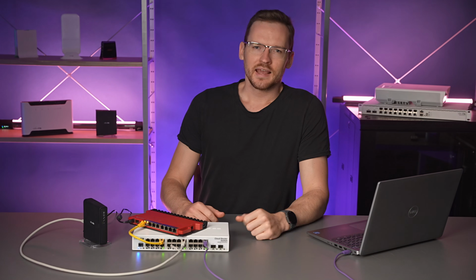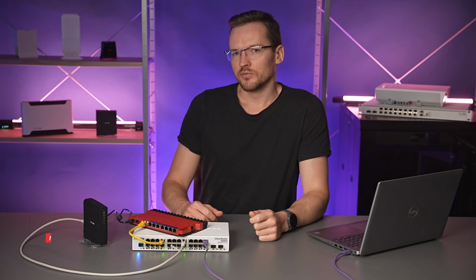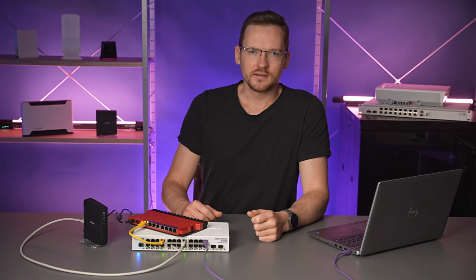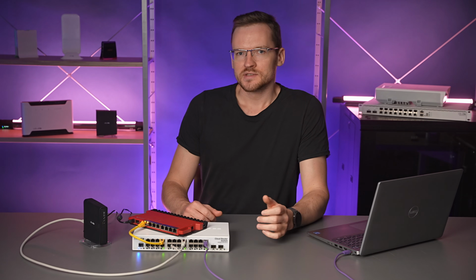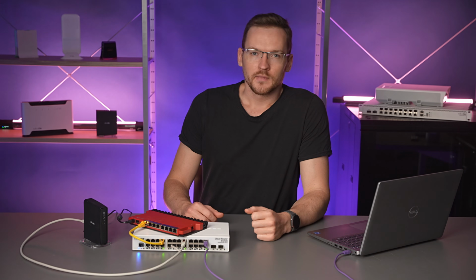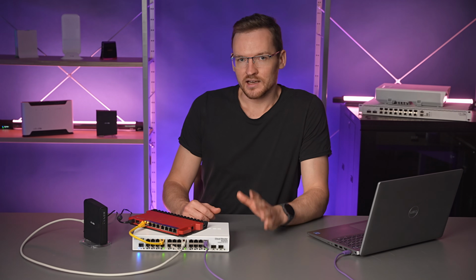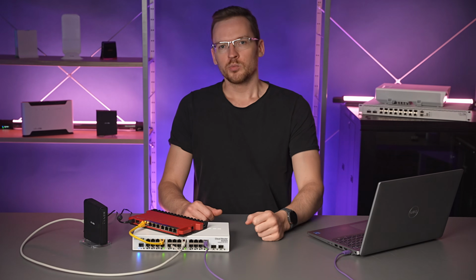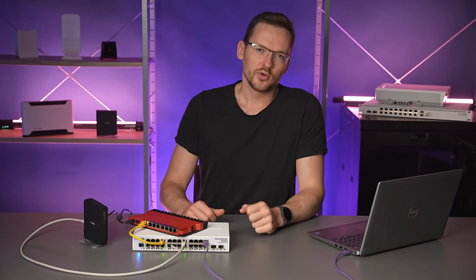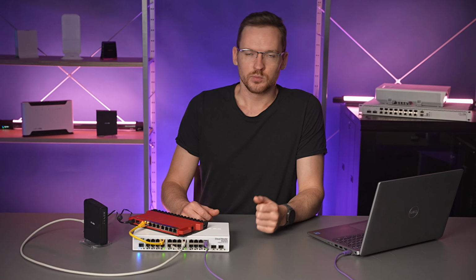Welcome back to the next part of the VLAN mini-series, where we are going to set up our VLANs using what we call VLAN filtering, which for most is going to be the superior method. Then we're going to find out how what we learned in the last video is complementary to this setup. And finally, we will try out yet another third method which will suit slightly older, cheaper CRS switches.